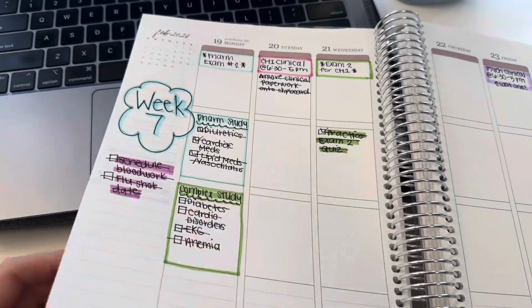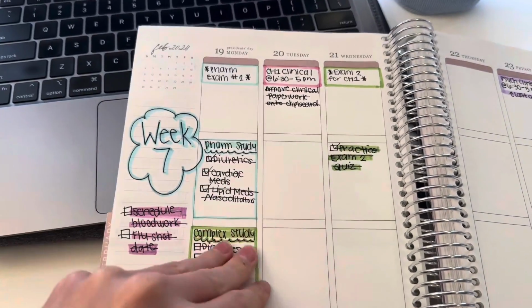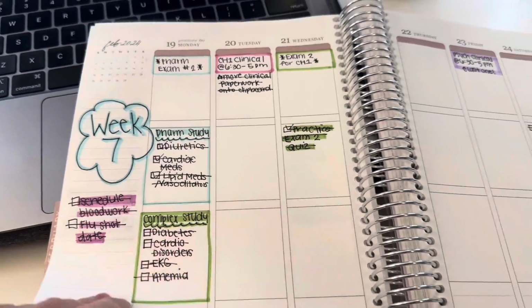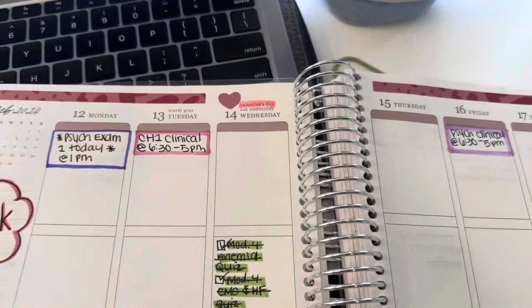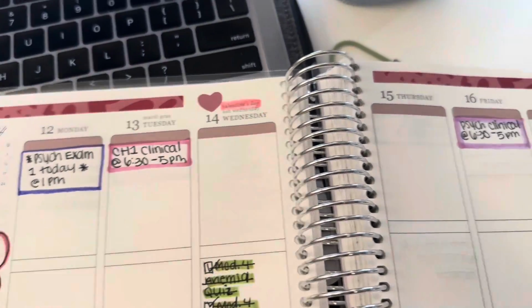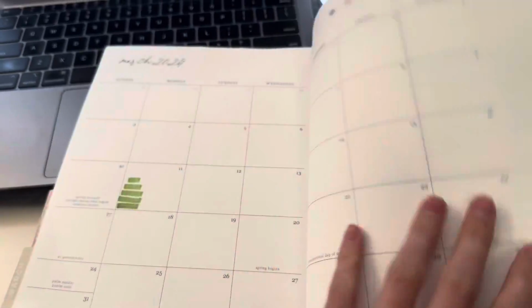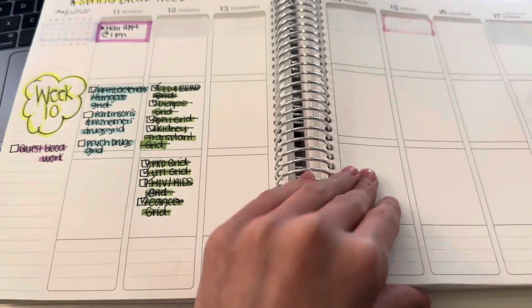I also forgot to mention that every single week I put what week we're on. So like this was week 7. There's no stickers here, but this was week 6. It was during Valentine's week, so I put little hearts and stuff. And yeah, I think that's everything I wanted to show you guys for my planner.